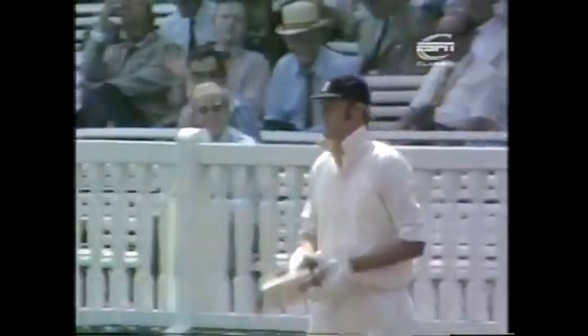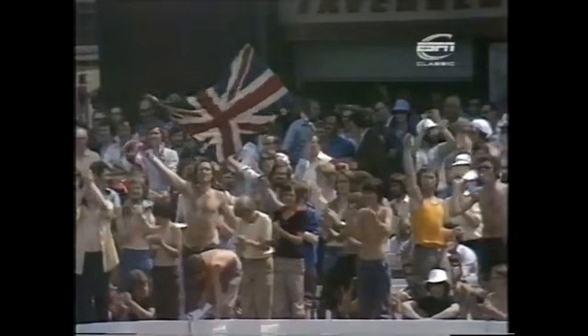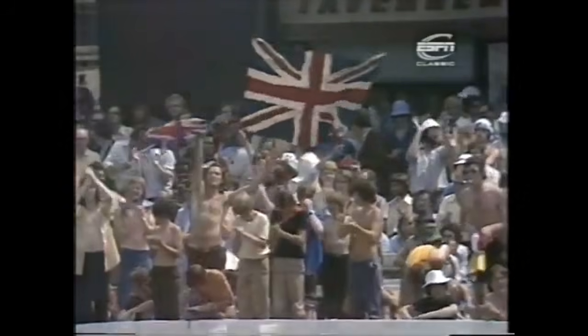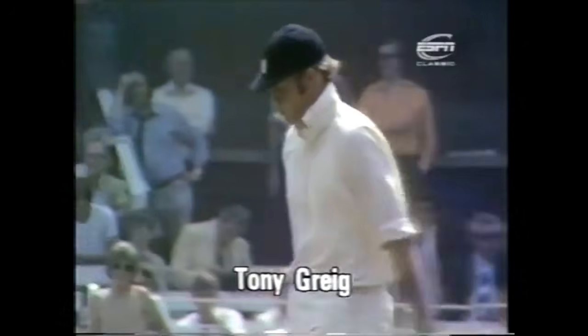Well, the Sydney crowd have taken Tony Greig to their hearts, giving him another fine reception. And I suppose the situation made for the England captain, coming in at 315 for 4, full of confidence at the moment. Everything's been going extremely well for him, not only his captaincy but his batting as well.